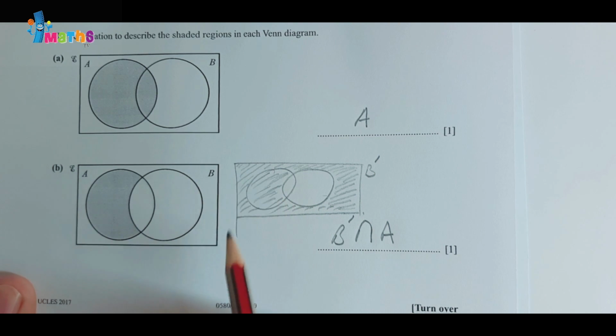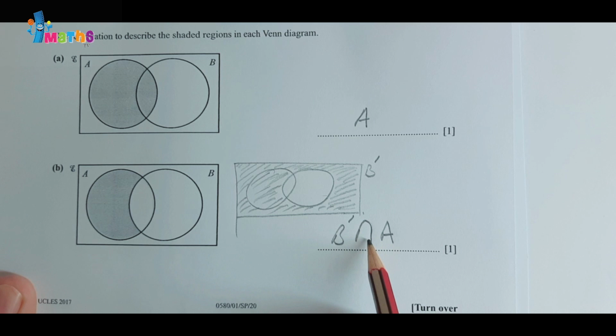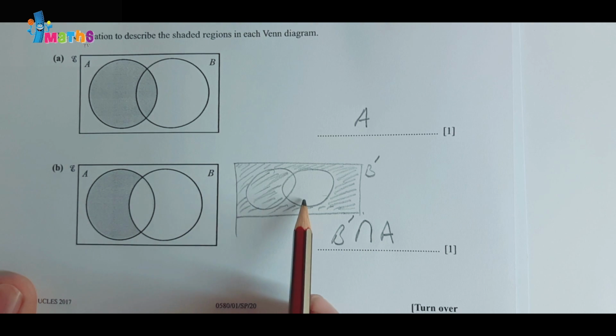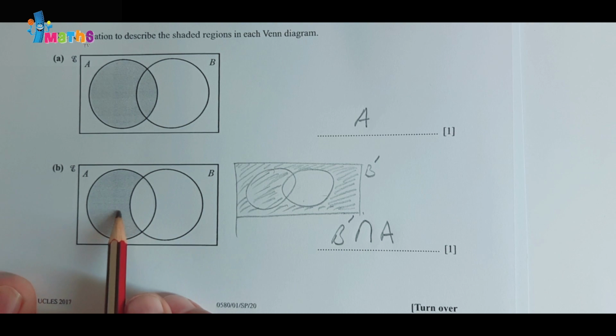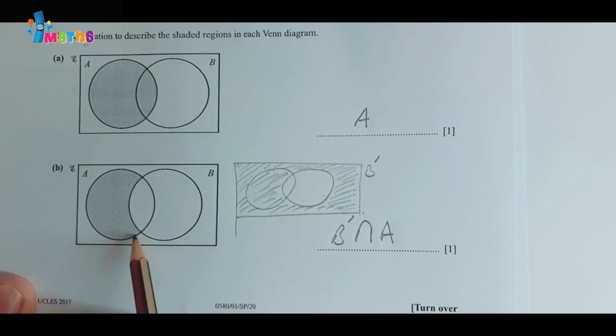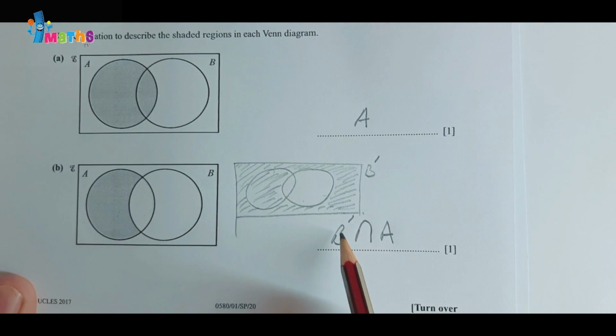A is also shaded. Now we'll have to take the intersection. So B complement intersection A. What is shaded in both diagrams? Both diagrams are shaded only in this portion. That's why we have written B complement intersection A.